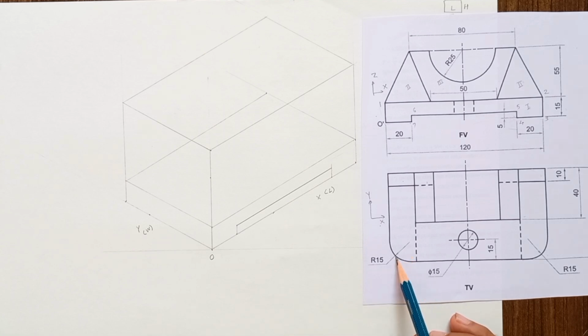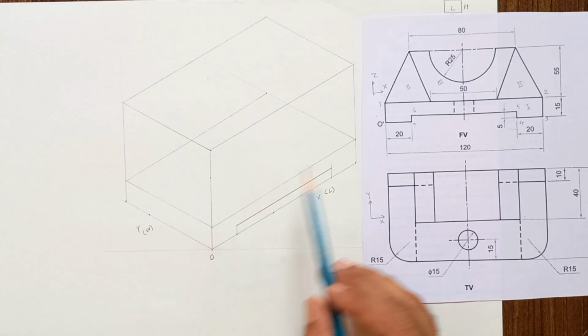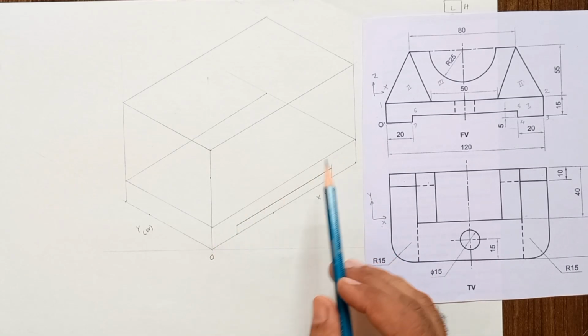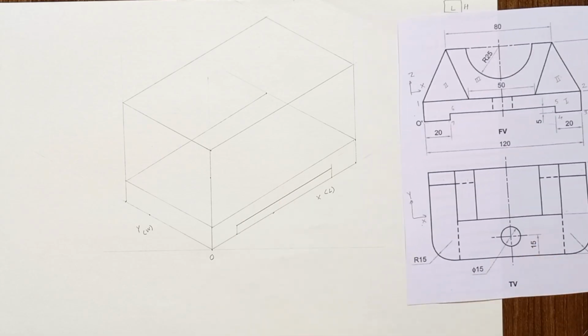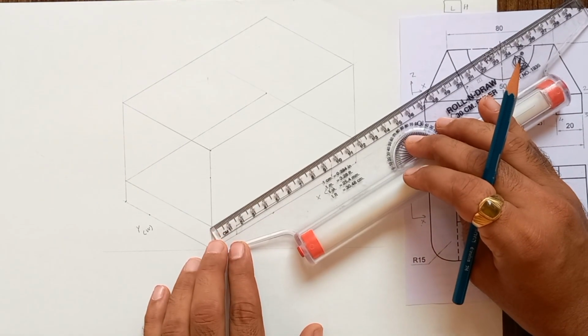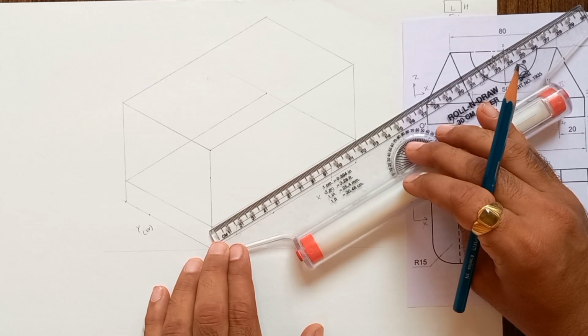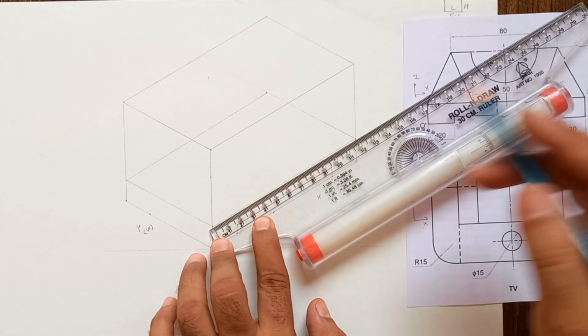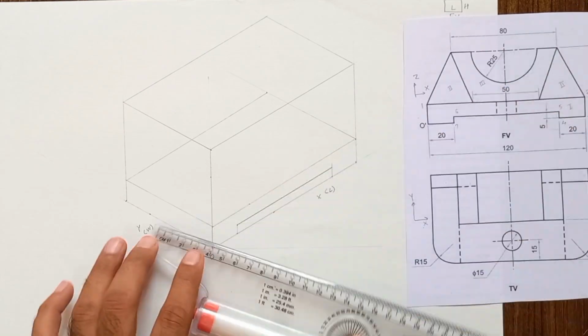So diameter of that circle is 30 mm. सो ह्या दोन कॉर्नरवरती 30/30चा आपल्याला रोम्बस बनवावं लागेल. Now make a rhombus on this corner side, 30/30.